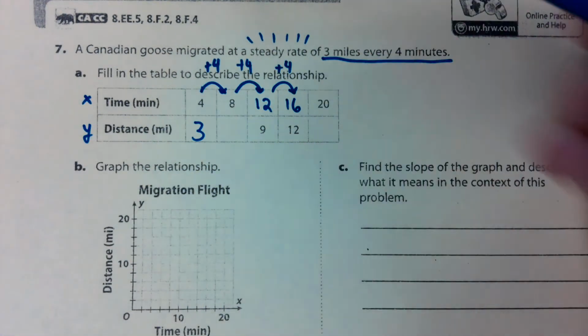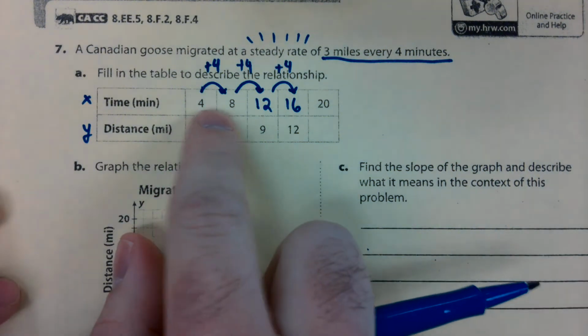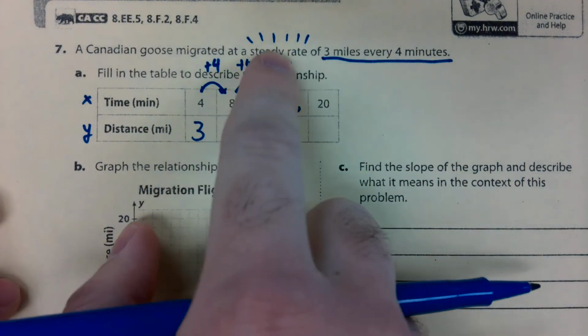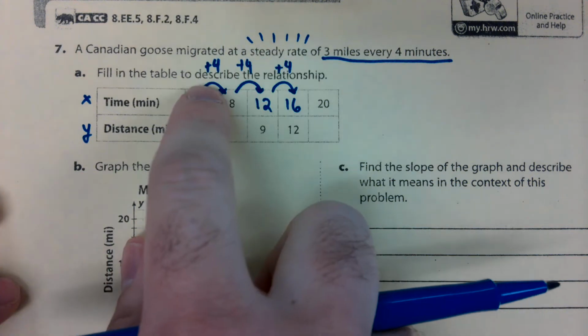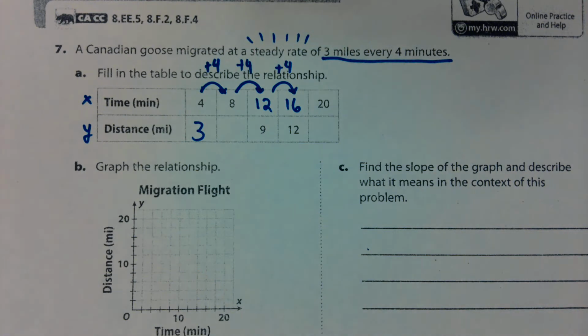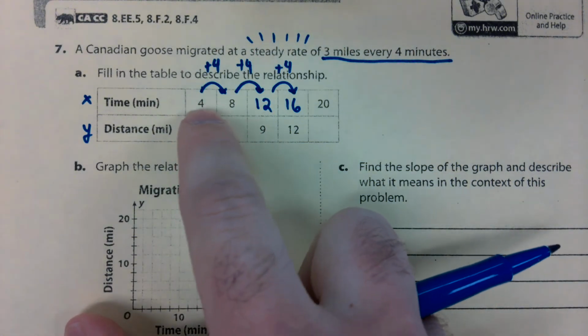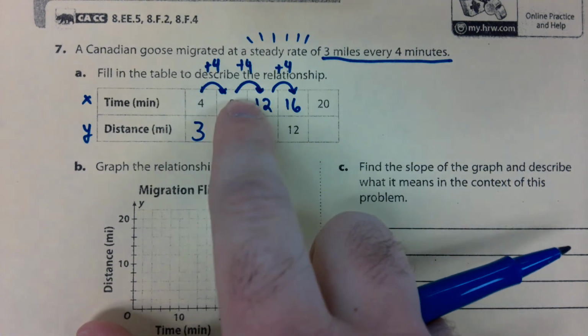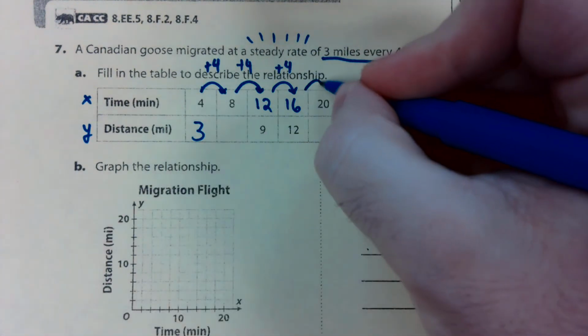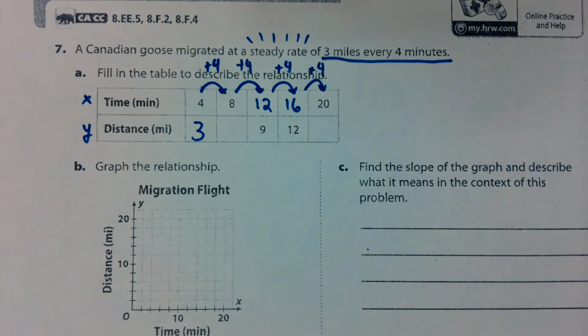16, exactly. Mr. Church, where did you find the plus 4? From the two numbers that were given to us, right? Because we know it's a steady rate, we're going to have the same change from point to point to point. You're always going to be given two numbers right next to each other so you can figure out what the change is going to be. But we see that throughout the x row, we have plus 4, plus 4, plus 4, plus 4.